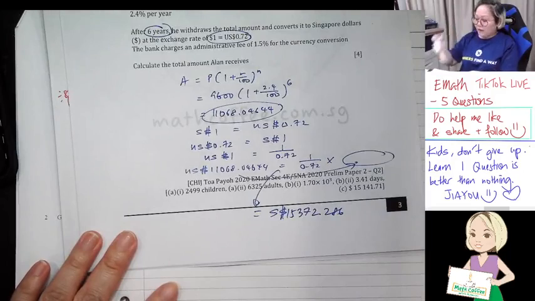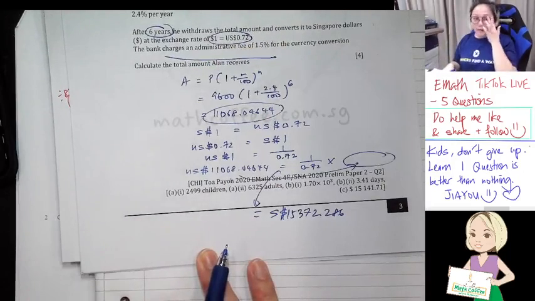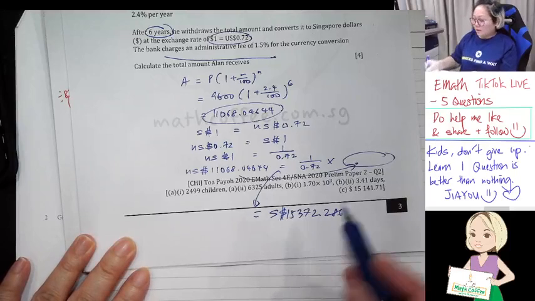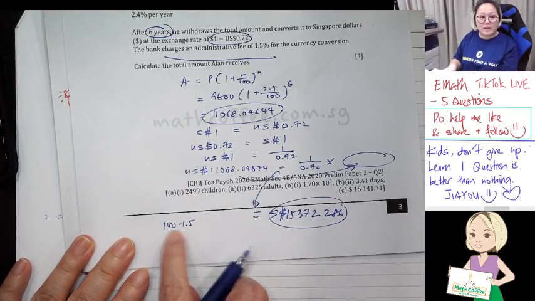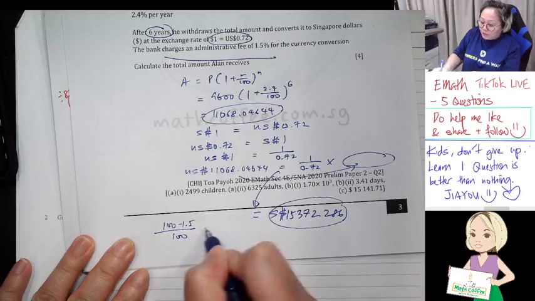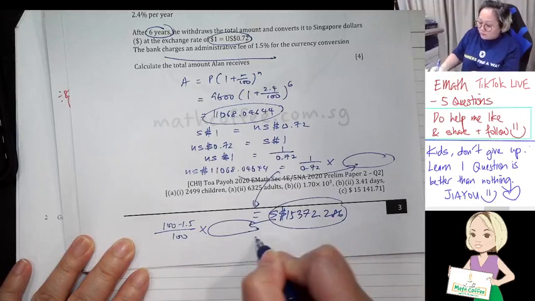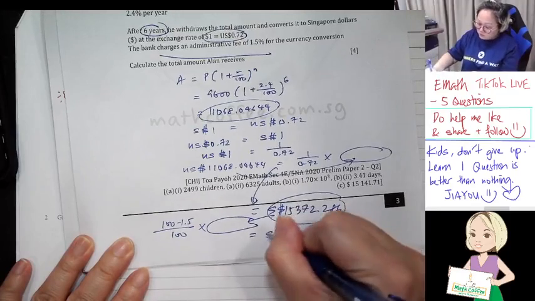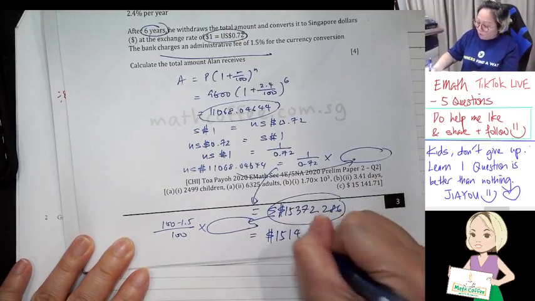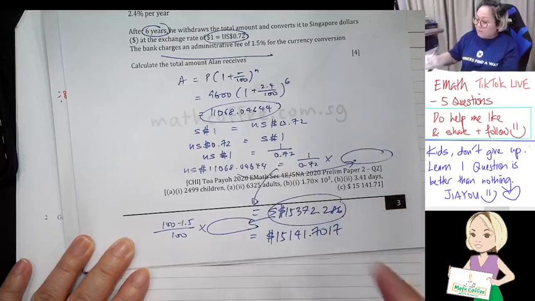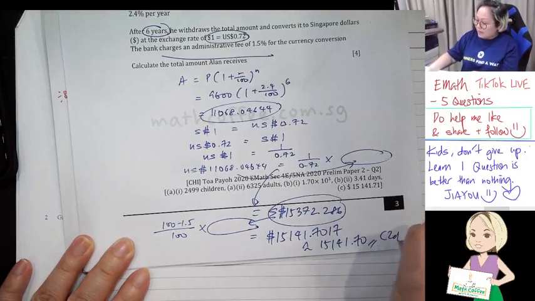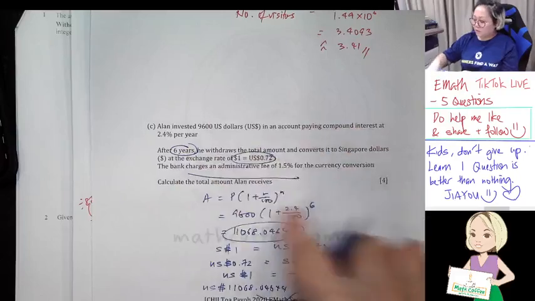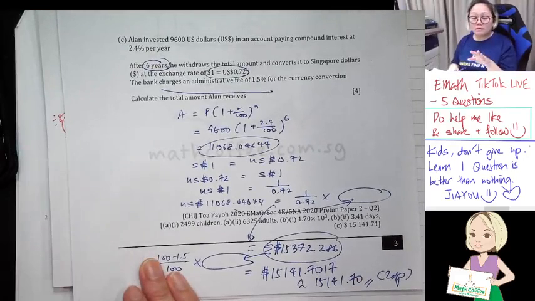Then don't forget, they say they charge an admin fee. Admin fee of 1.5% of this amount. So I will just take 100 minus 1.5, because this 1.5 is the admin fee, over 100, multiplied by this amount. And I will get 15141.7017. Money is rounded off to 2 DP, so 15141.70. Unless the question asks for nearest dollar or nearest cents or whatever, by default it's always 2 DP.